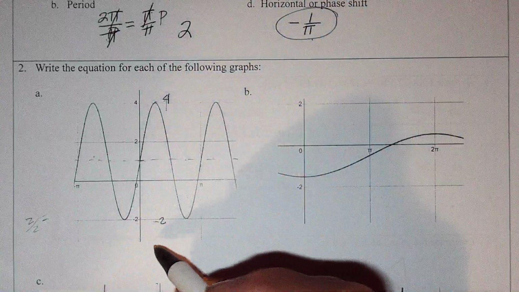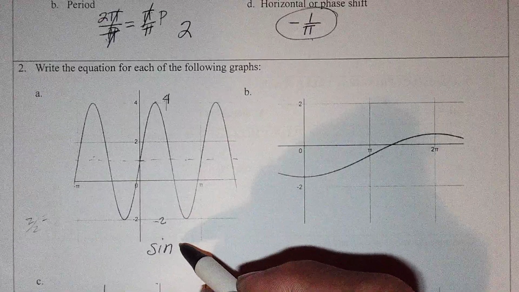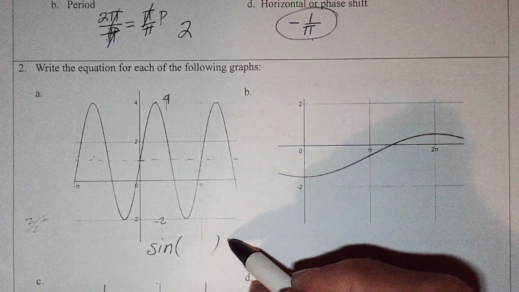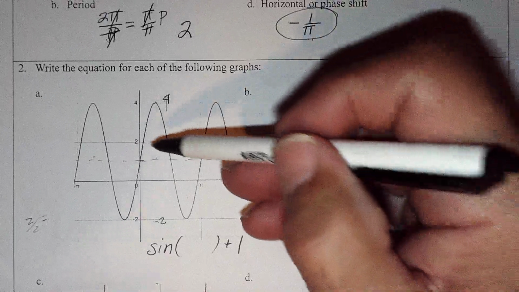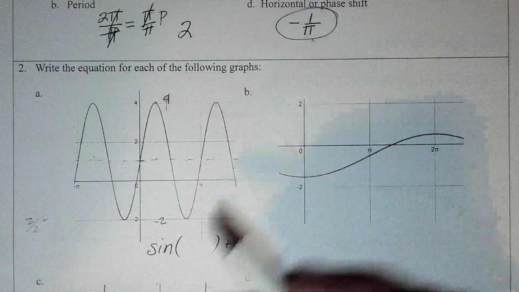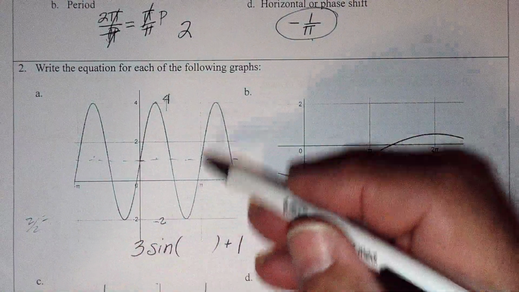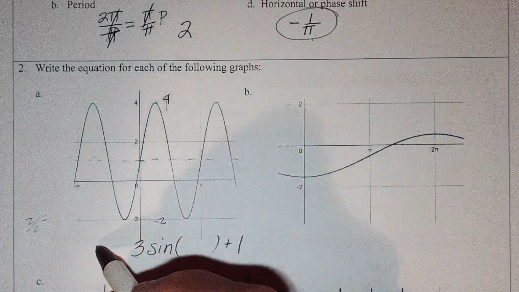It looks like when x is 0, it's on the midline and going up. That's a sine curve. So it looks like this is the sine of something, and it's a plus 1 for the midline. It looks like it goes up from 1 to 4, so that's a rise of 3, and it goes down 1, 2, 3, so amplitude of 3.